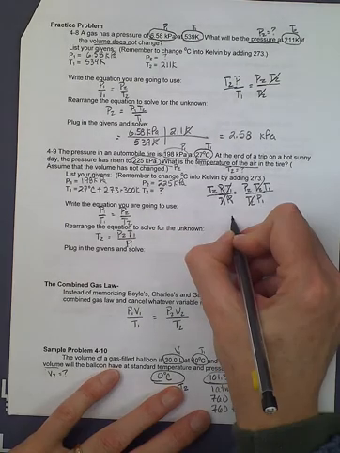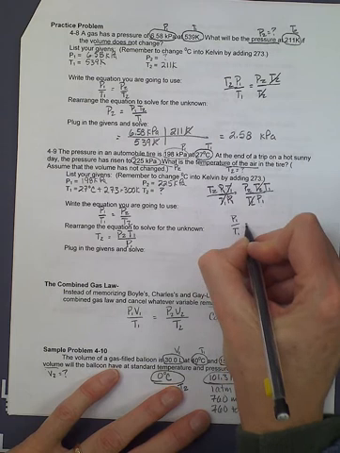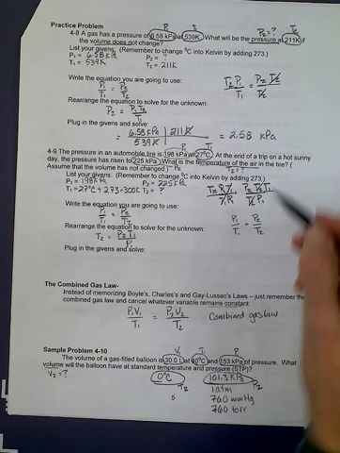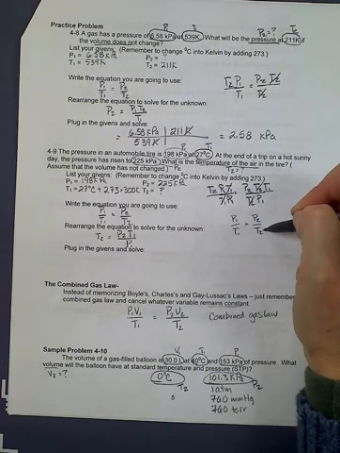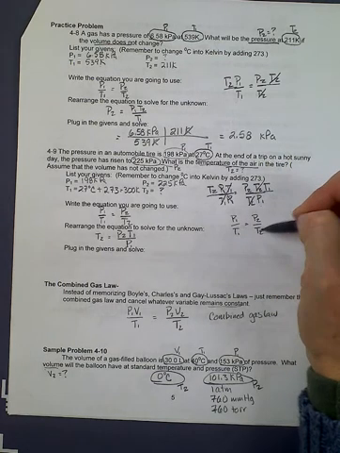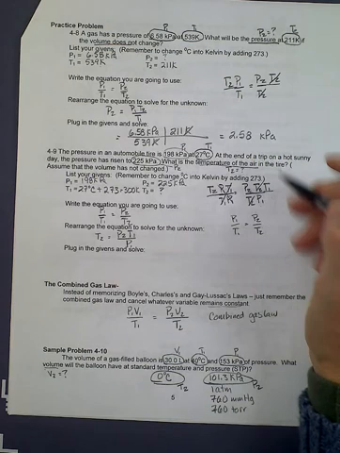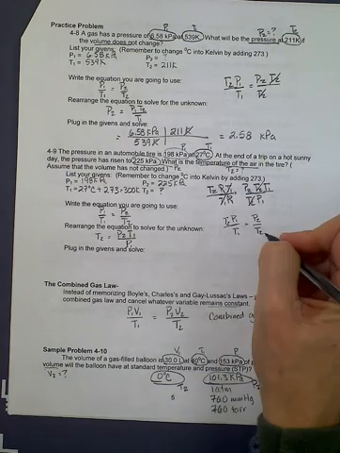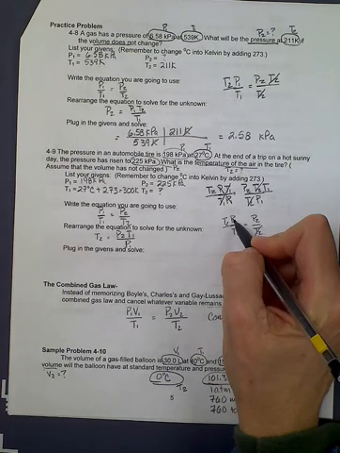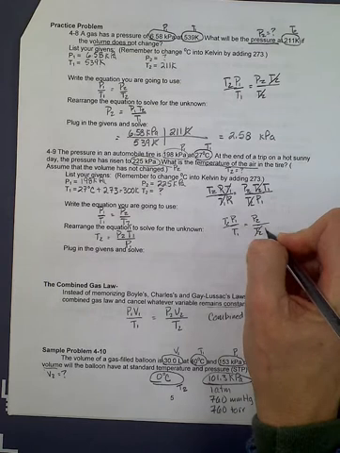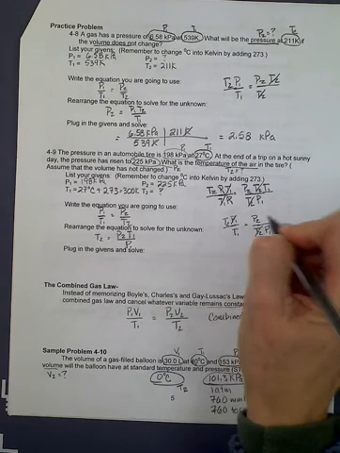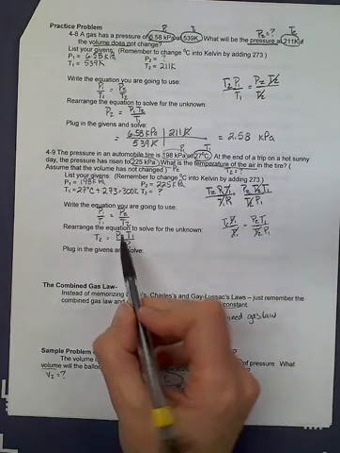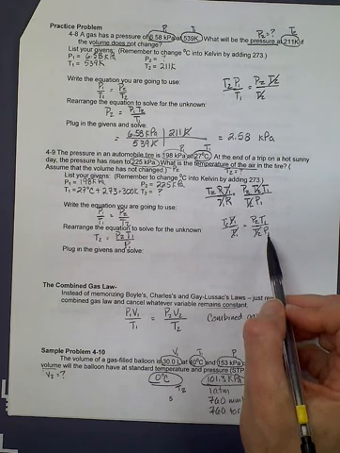Now, a little bit neater way to do this. If P1 over T1 is equal to P2 over T2. Remember, when you move from one side of the equal sign to the other, you have to move the position of your variable. So T2, when it moves to the other side, it's going to go up since it was down. P1 is going to move down because it was up. T1 is going to move up because it was down. A little bit neater. Same result. T2 is equal to P2 times T1 divided by P1.